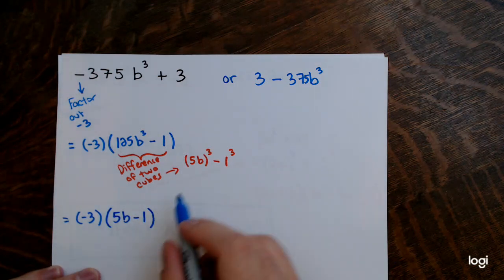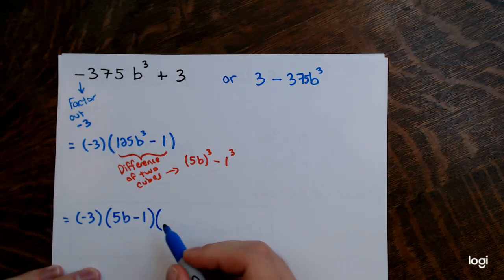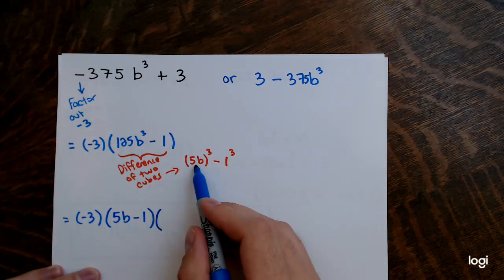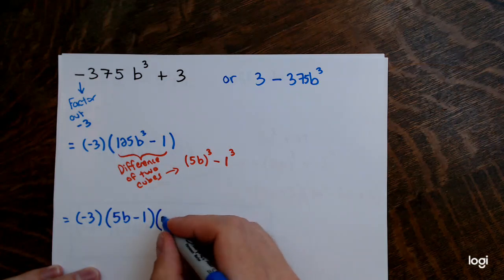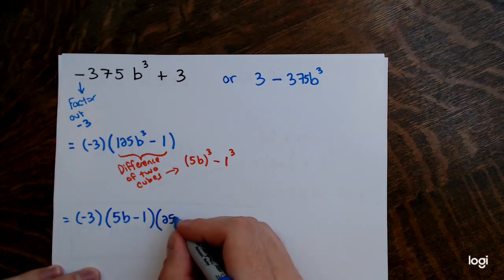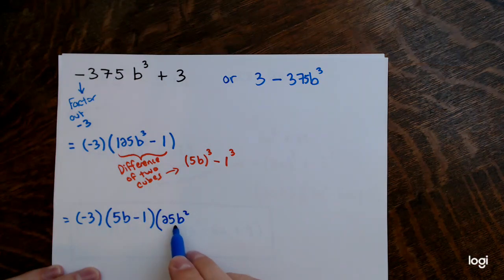Alright, one factor where I just remove the cubes. Times, and then 5b squared. Right, 5b times 5b, so 25b squared, right there in the next factor.